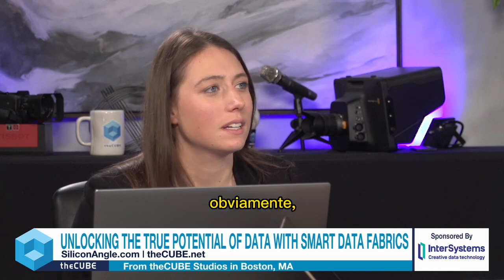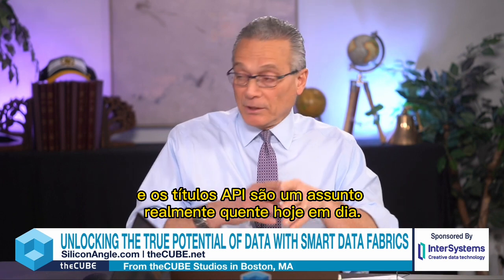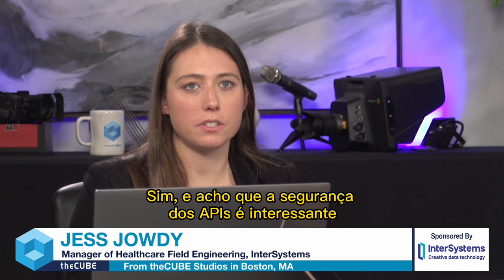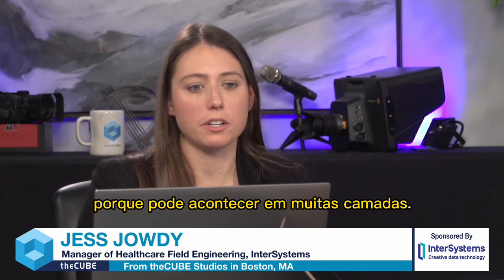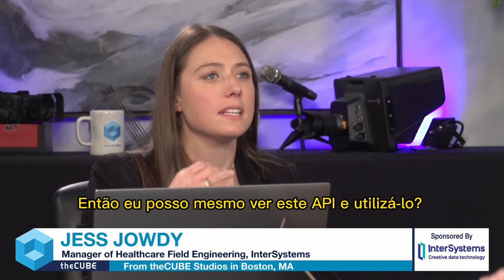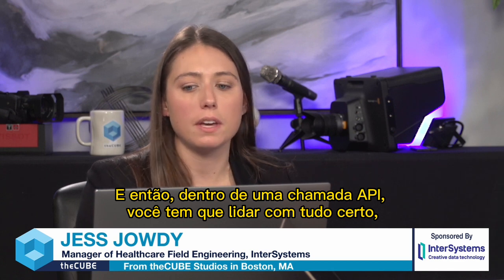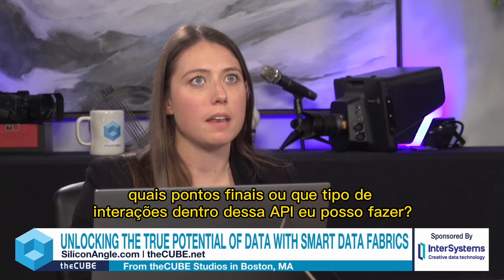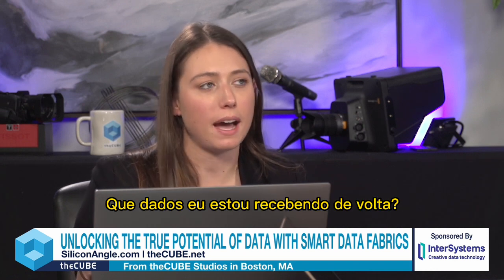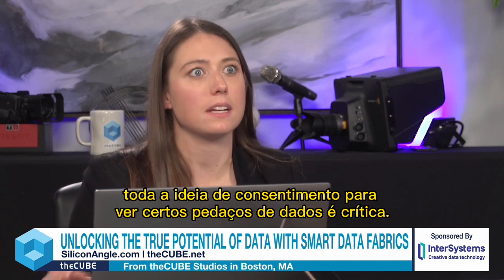So my question is, obviously security is critical in the healthcare industry, and API security is a really hot topic these days. How do you deal with that? Yeah, and I think API security is interesting because it can happen at so many layers. There's interactions with the API itself. So can I even see this API and leverage it? And then within an API call, you then have to deal with, all right, which endpoints or what kind of interactions within that API am I allowed to do? What data am I getting back? And with healthcare data, the whole idea of consent to see certain pieces of data is critical.